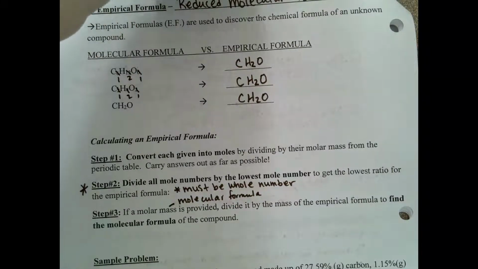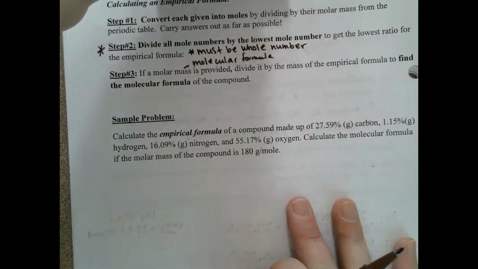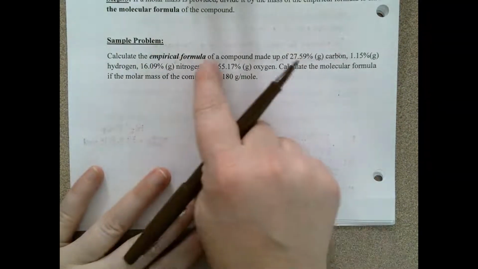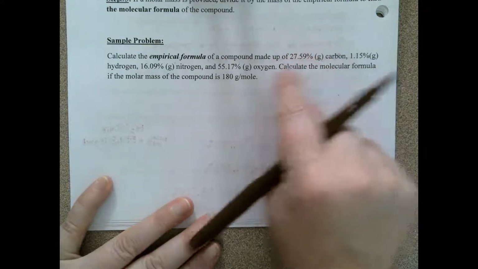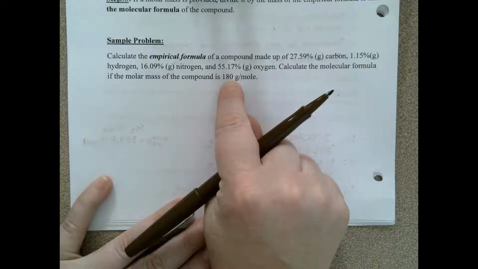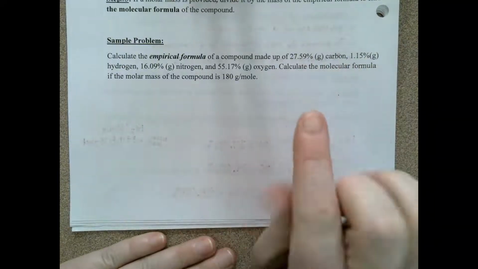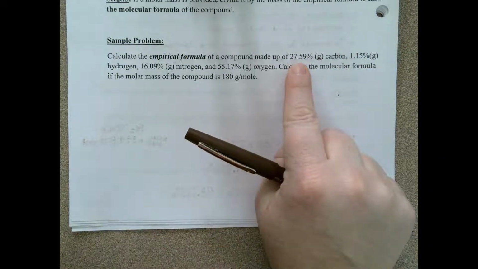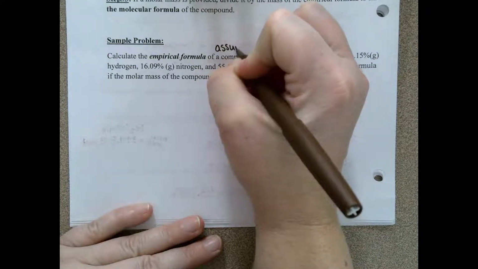All right, so we're going to do the sample problem. This one's a good sample problem because it is a long one. We're going to calculate the empirical formula given this percent composition, and then we're going to calculate our molecular formula because it gives us the molar mass of the molecular formula. First thing we want to do is convert these to moles. Now, when we're given percent composition, assume that you have 100 grams.